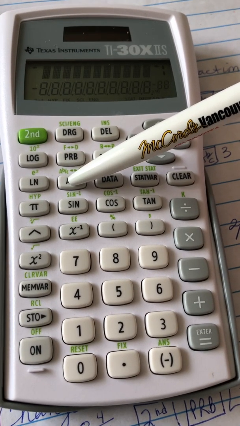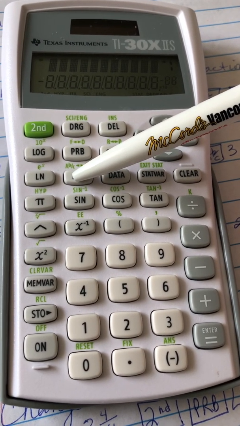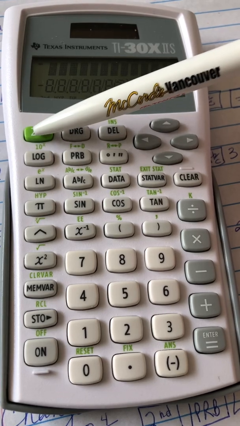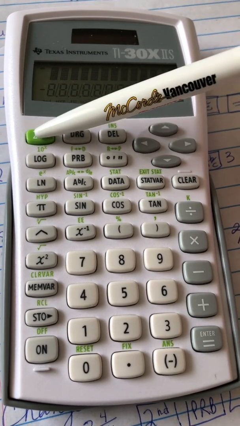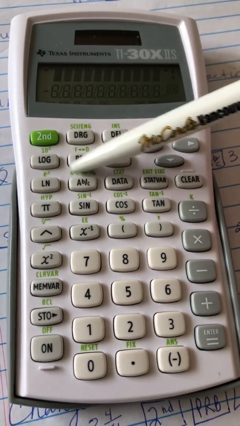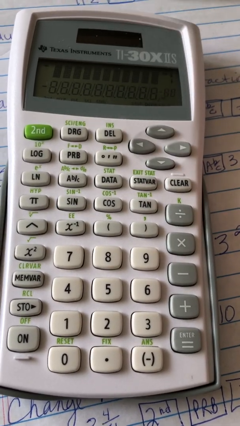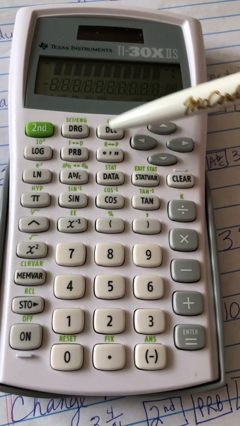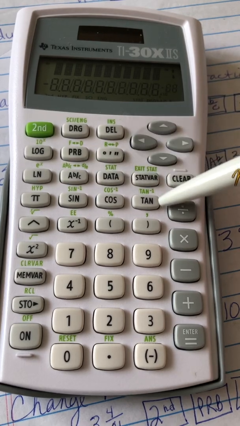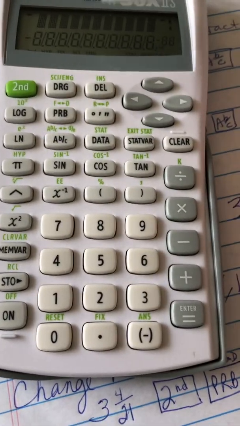And then the other button that we're going to use that maybe you're not familiar with is this second button up here. And notice it's green, and on this particular calculator it's green because all the writing is green on here. You might have a different color calculator, and this button could be blue. And you'll notice that the writing that's above the keys is in that same color. Or some other color, it really doesn't matter.